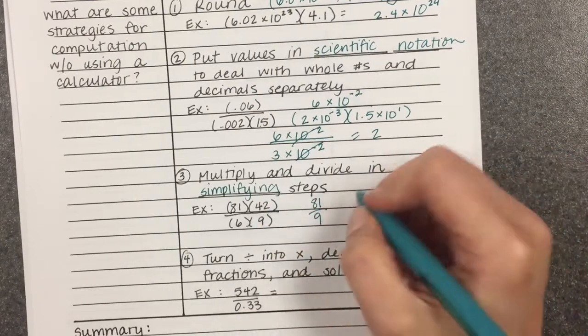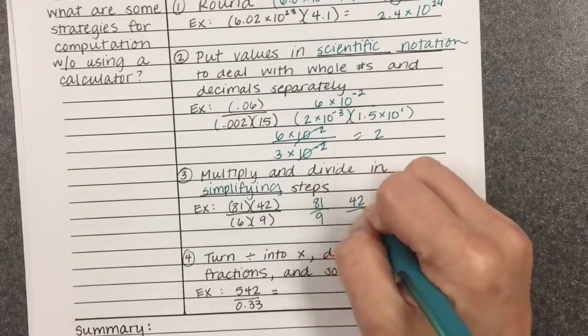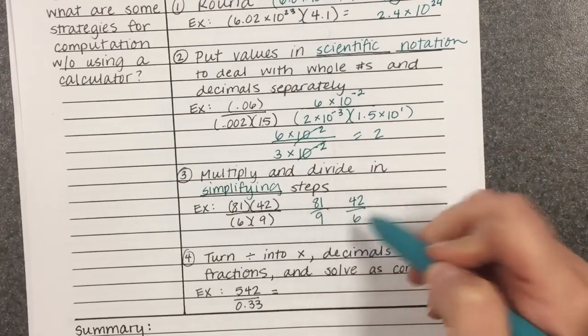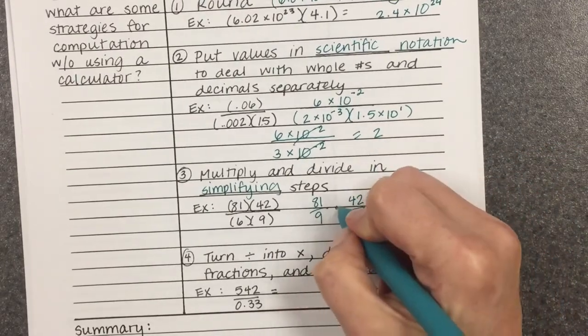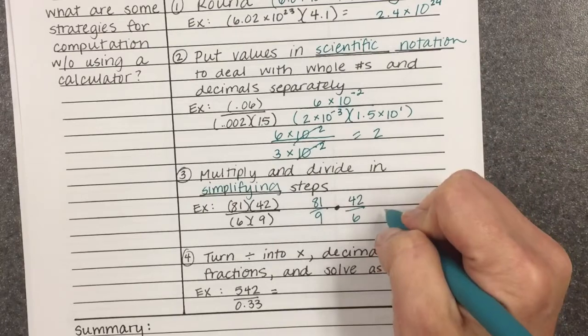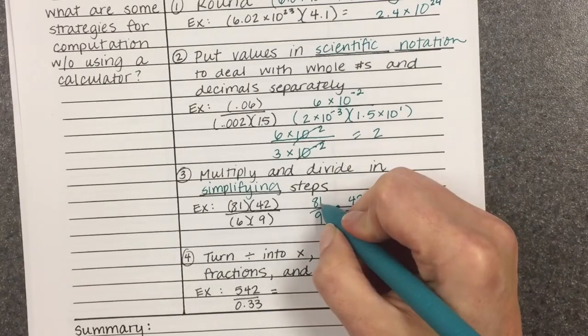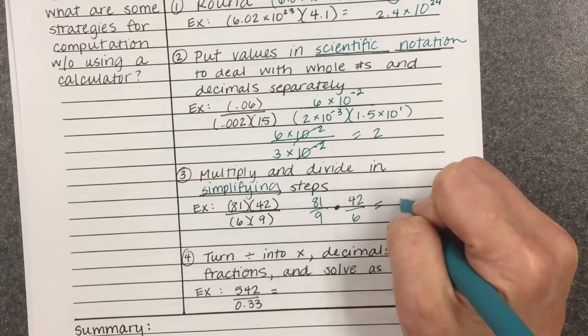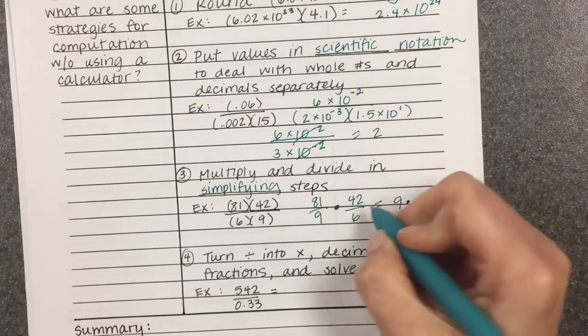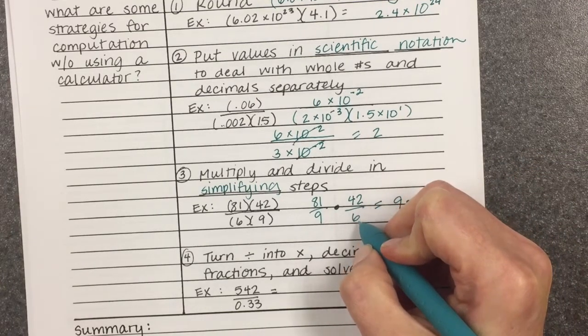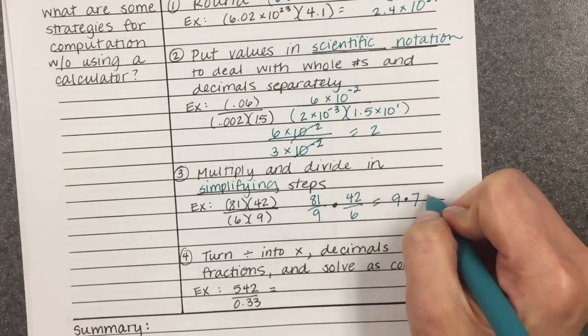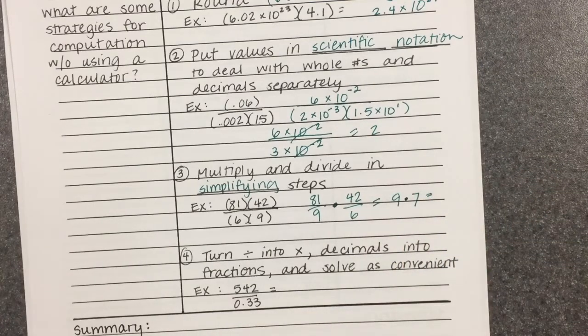And then I have 42 and 6 left over. So 42, 6. Now I've got the numbers top and bottom. I've got the division in there. I just need to get some multiplication. So 81 divided by 9, well, that's 9. 42 divided by 6, that's 7. So now this becomes kind of a simple multiplication problem.